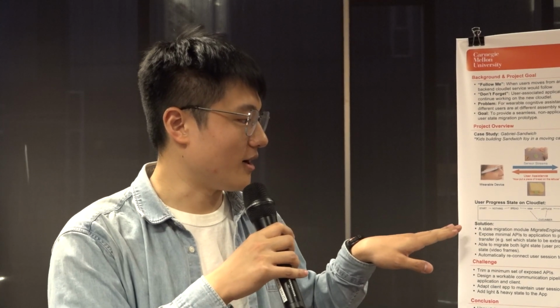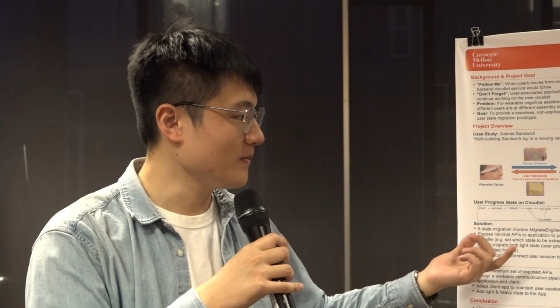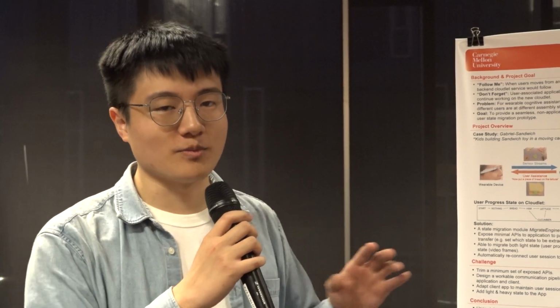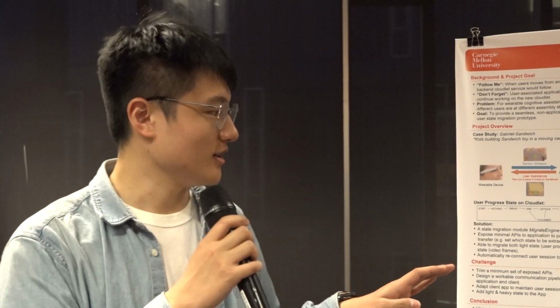And the solution that we might give is to handle state migration with a module, the migrate engine, in charge of migrating the state from the old cloudlet to the new cloudlet, and also in charge of communicating with the sandwich application. And also, we do not want it to interfere too much with the original application.